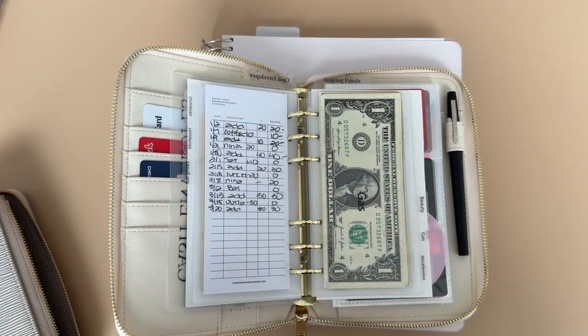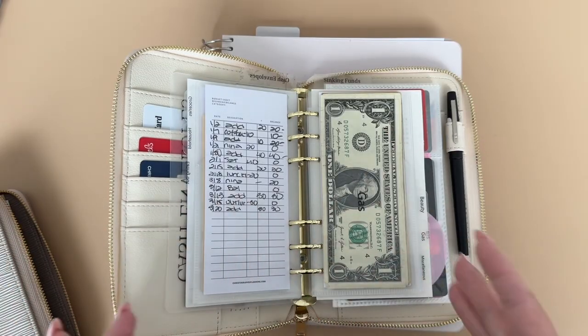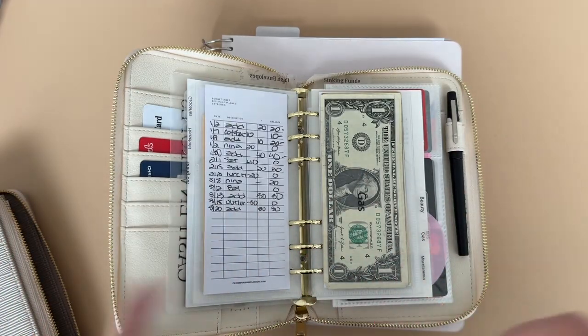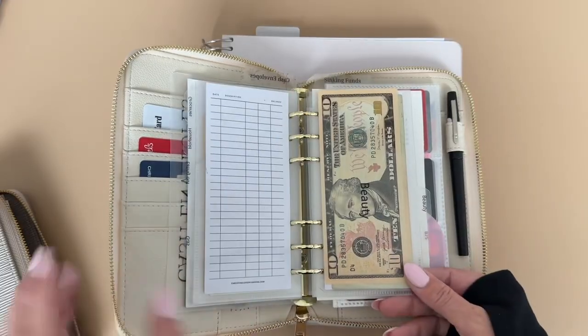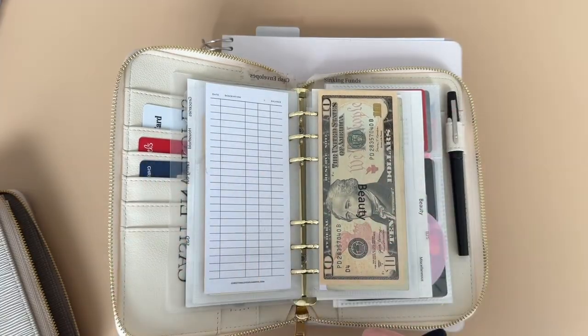So what you're going to do is plan your trip for the weekend to take care of the things that you have to do, filling up your gas tank, getting your groceries, or maybe you need to get your nails done. And you take with you what you need.